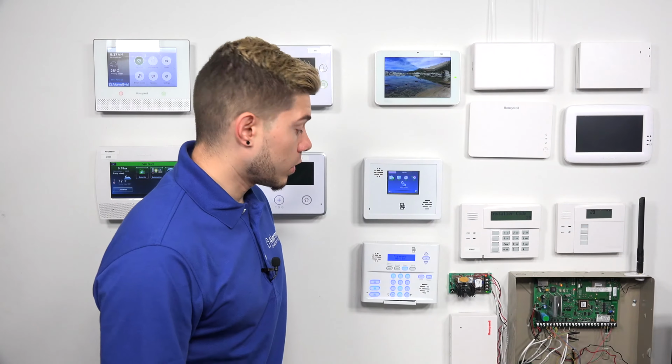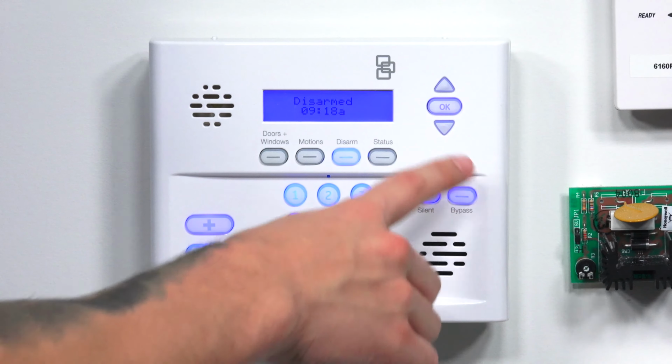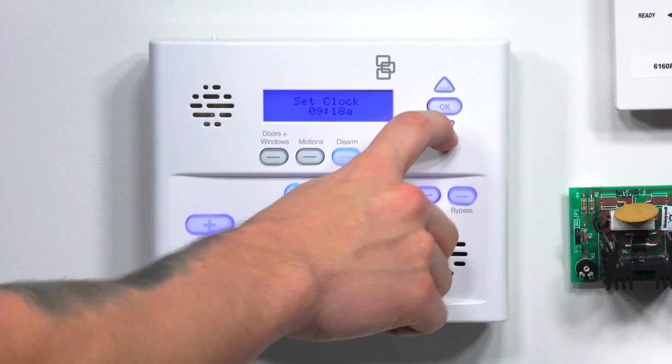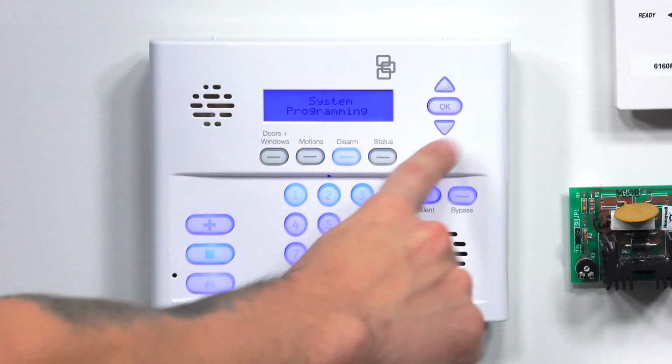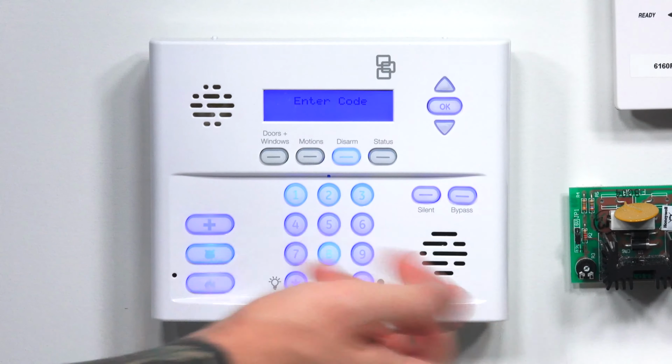Now I'm going to show you guys one little caveat that you do need to pay attention to, just in case you're adjusting volume and you're wondering why you don't hear anything now. To do that, again, we're going to go back into system programming. So hit the up or down arrow key until you see system programming. You hit OK. Enter in your code.